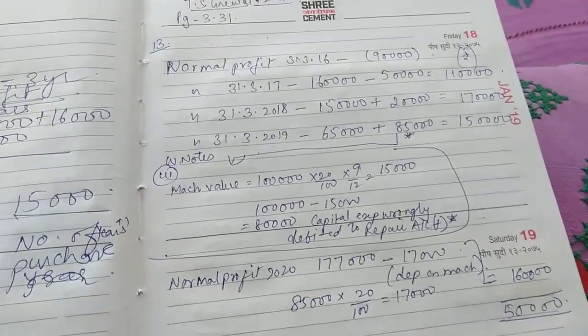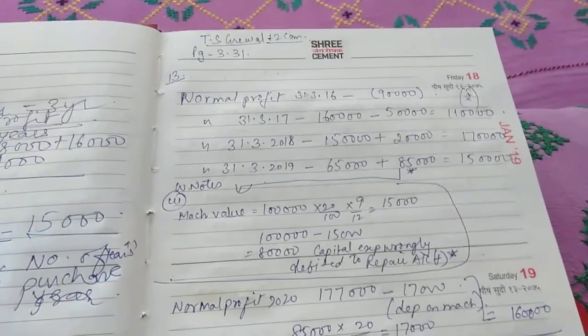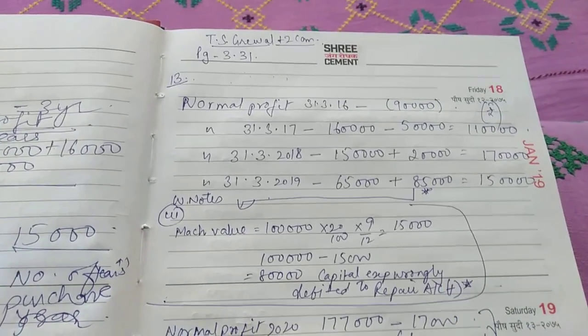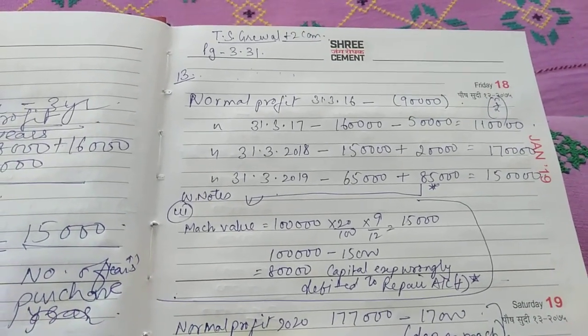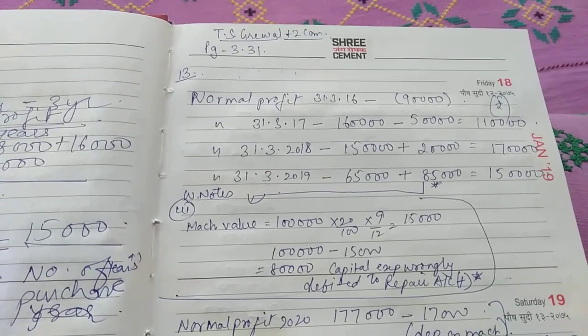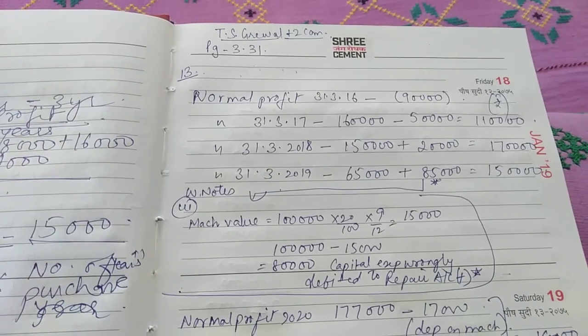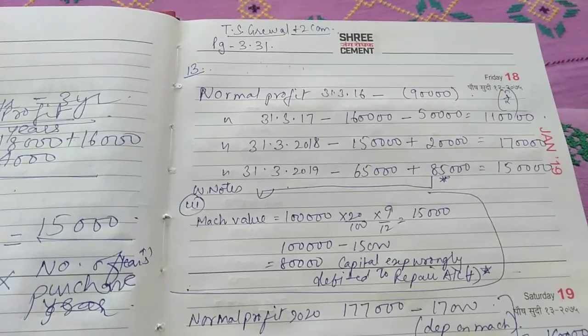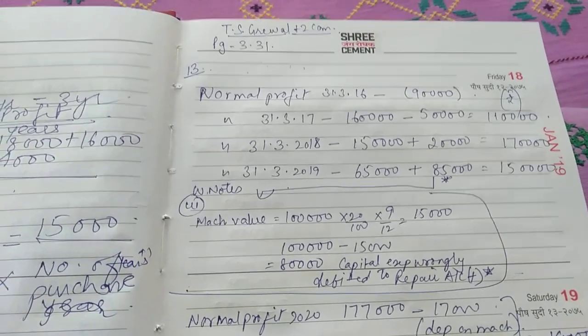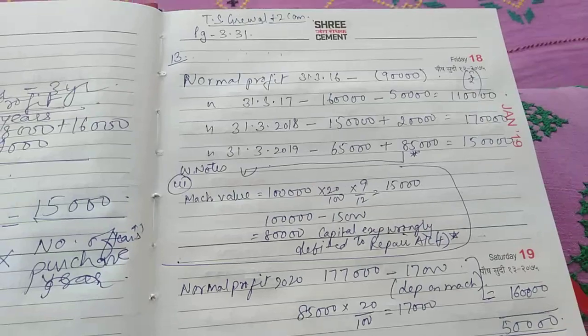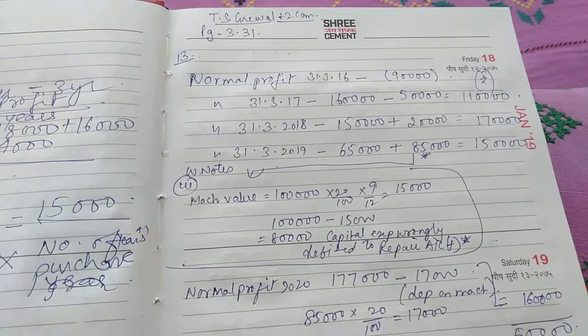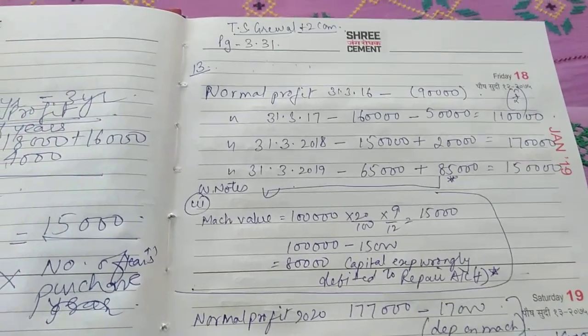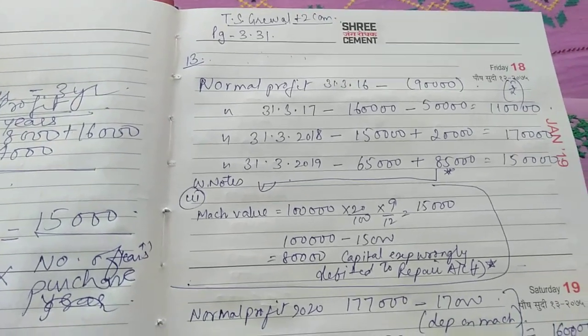The sum states: Geet and Meet were partners in a firm. They admit Jeet into partnership for equal share. It was agreed that goodwill is valued at 3 years purchase of average profit for last 5 years. Profits for last 5 years were 90,000, 1,60,000, 1,50,000, 65,000 and 1,77,000.